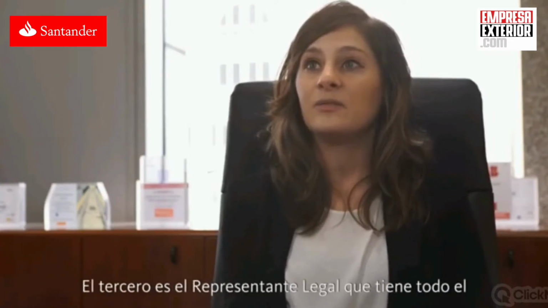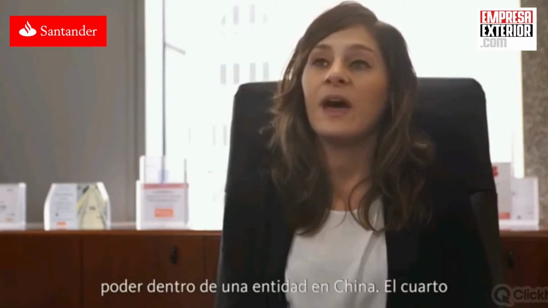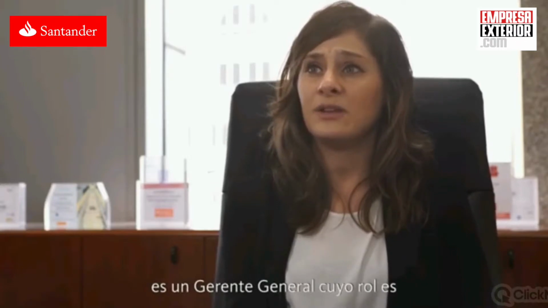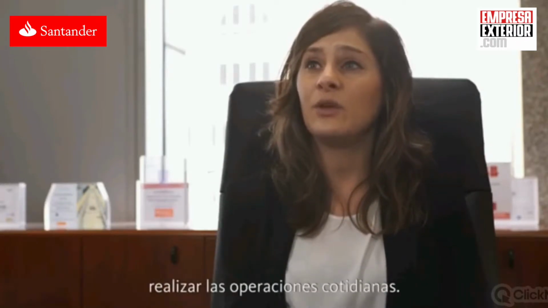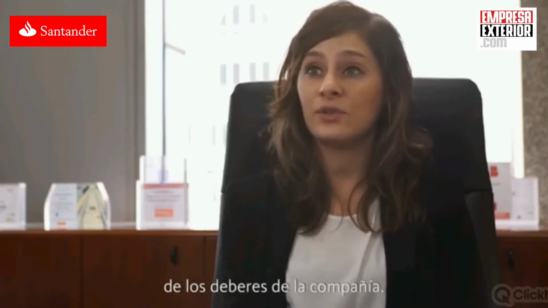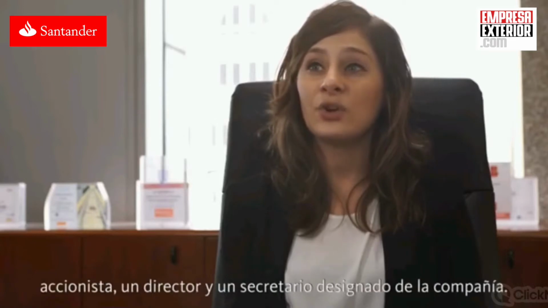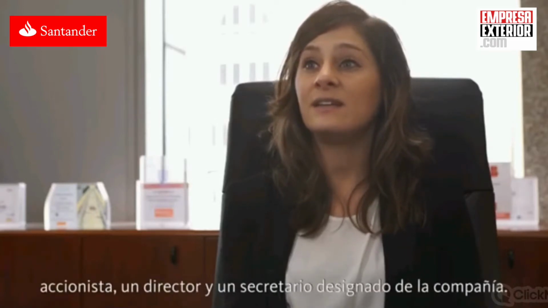The third one is the legal representative, who holds all power within an entity in China. The fourth one is the general manager, whose role is to perform the day-to-day operations. And finally, the supervisor, who supervises the execution of the company duties. Every Hong Kong company must have at least one shareholder, one director, and a designated company secretary.